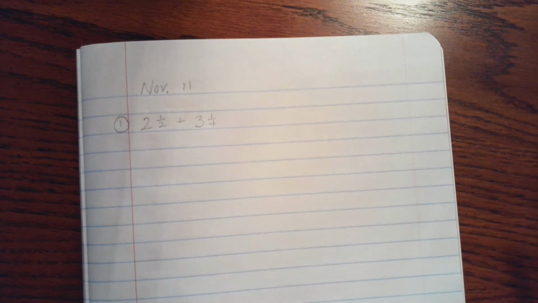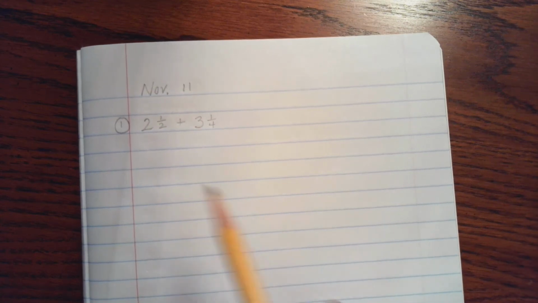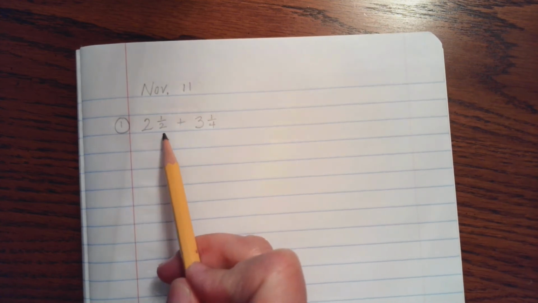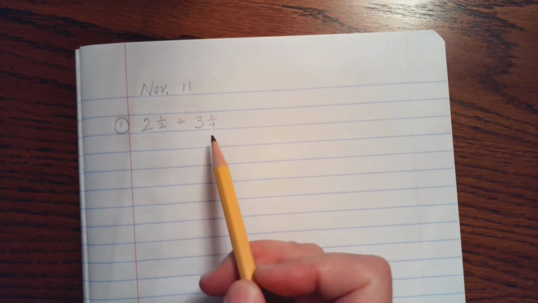This is November 11th daily review. Number 1, we have 2 1/2 plus 3 1/4.